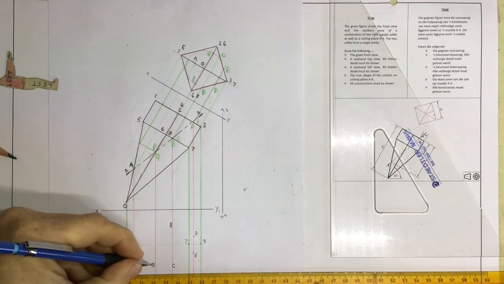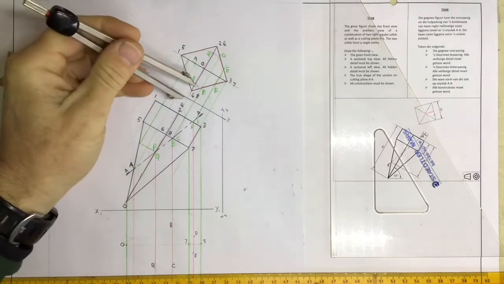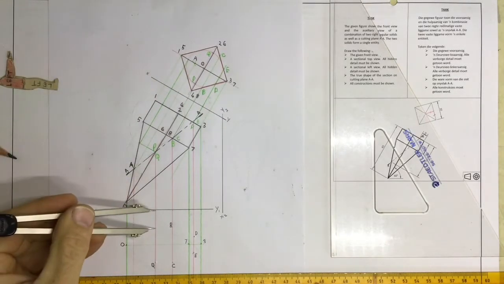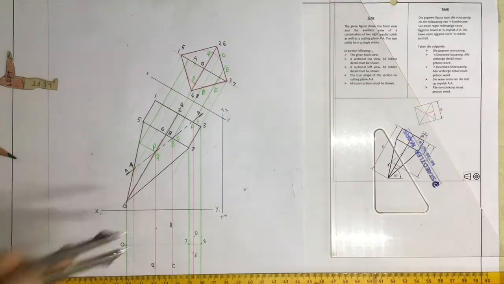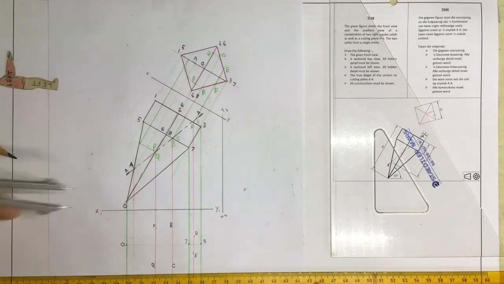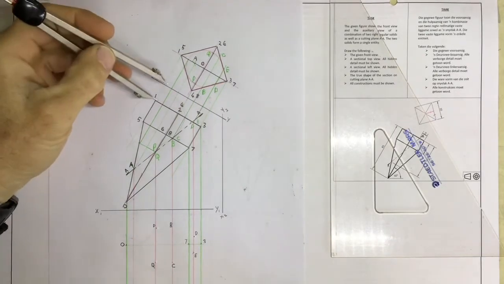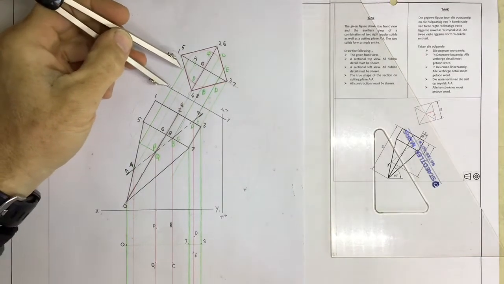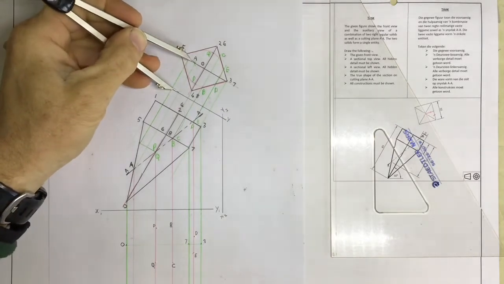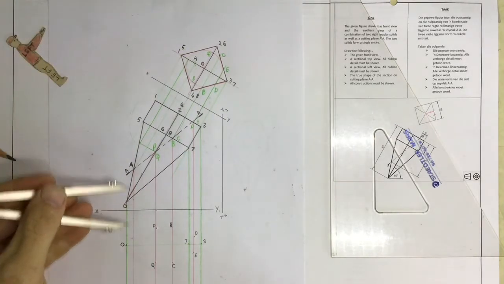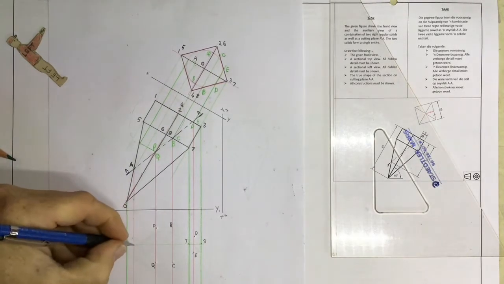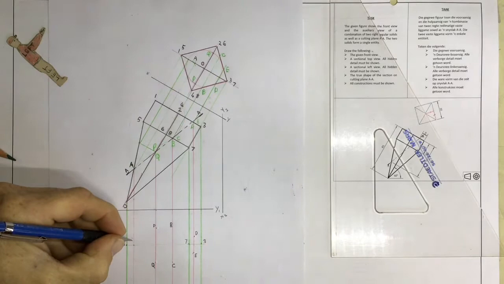Point Q, point P, bring that down, mark it off over here. There's point P. And last one is this point over here, which is point A. There's point A over there. Find point A, bring it down, mark it off. It should be on that same line as O, which I have got.